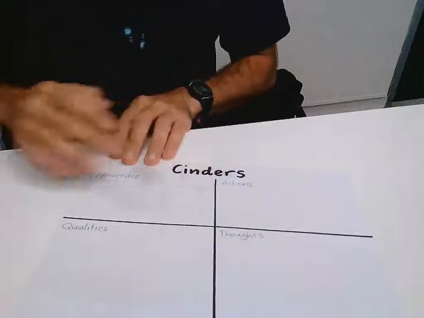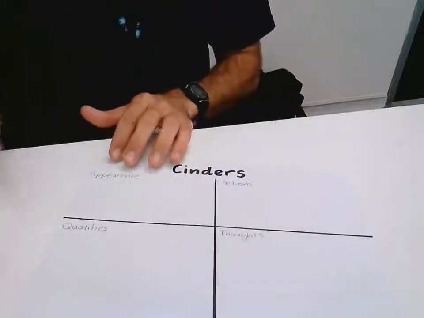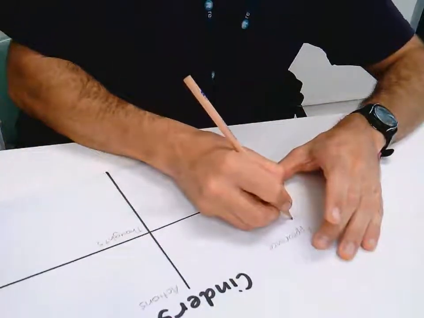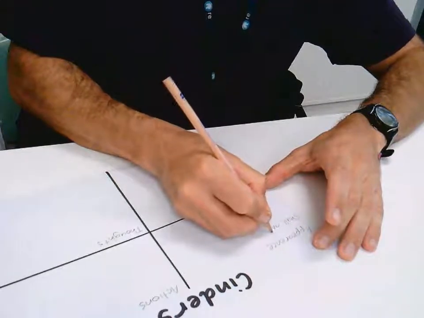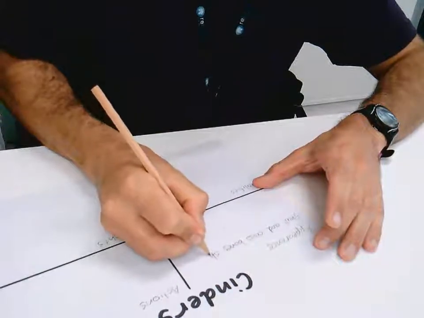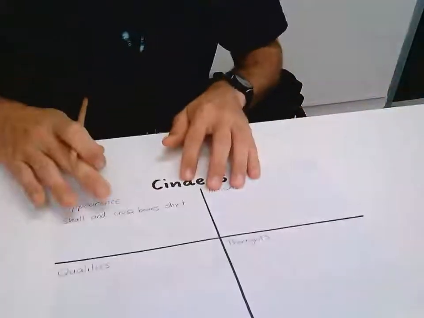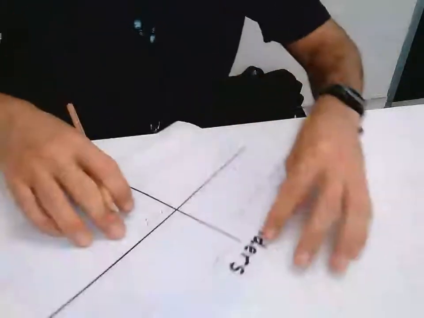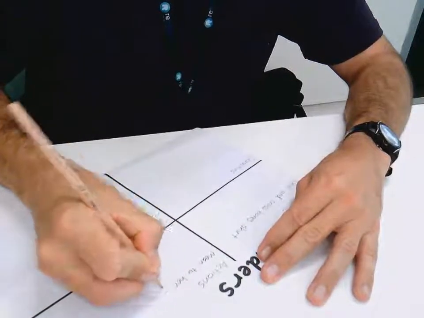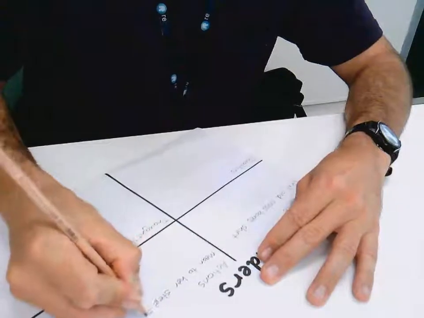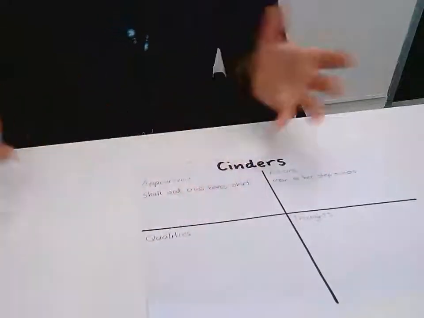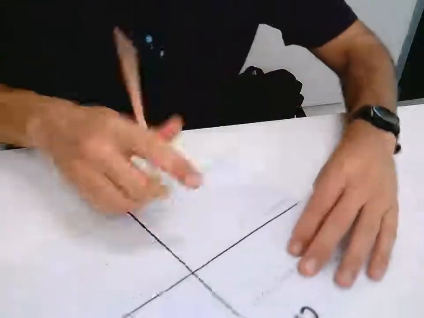We have appearance, actions, qualities, and thoughts. So, for my appearance, I'm thinking back to the story and I remember that she wore a skull and crossbones shirt. For her actions, I remember that she was mean to her stepsisters. She's mean. Her qualities is she might not be very kind, so she's unkind.